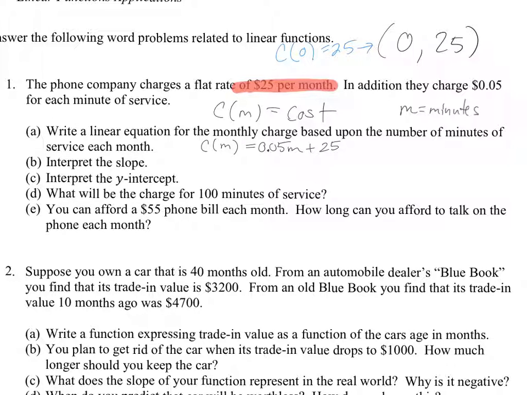So my units are dollars plus dollars. It is dimensionally true. The word would be dimensional analysis, but they're dimensionally true. They have the same units. This will give you dollars. This will give you dollars. Together they give you a cost in dollars.